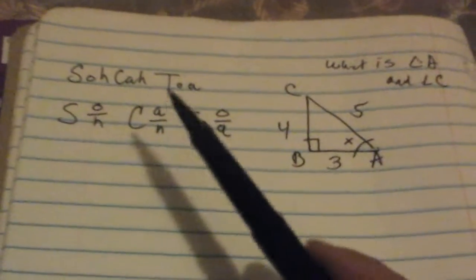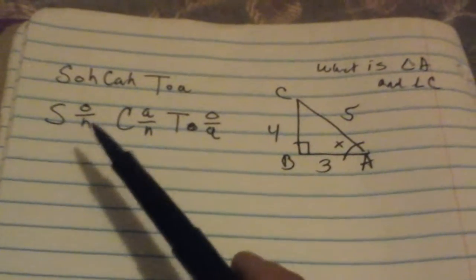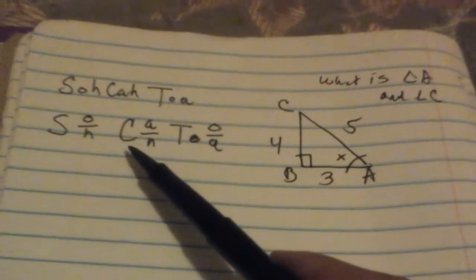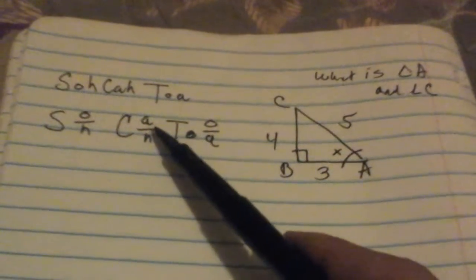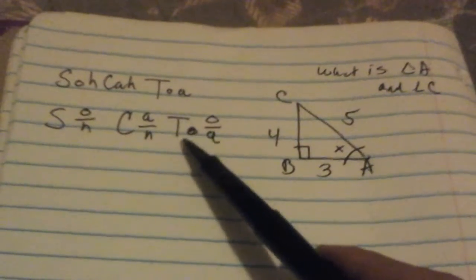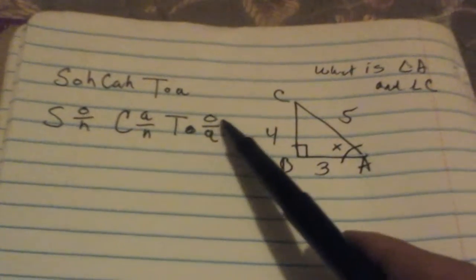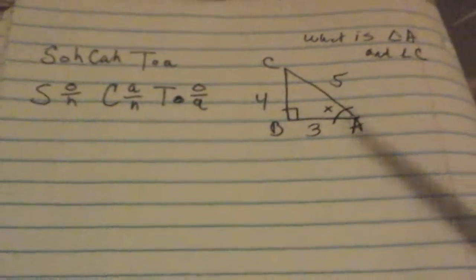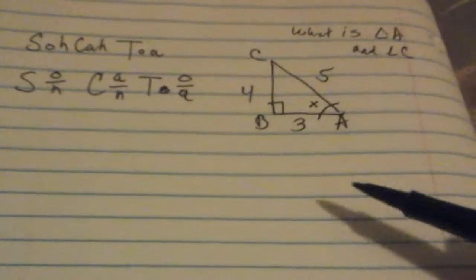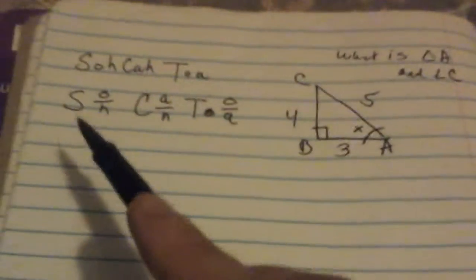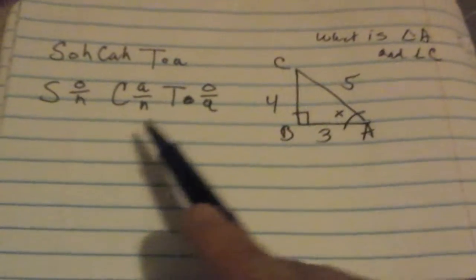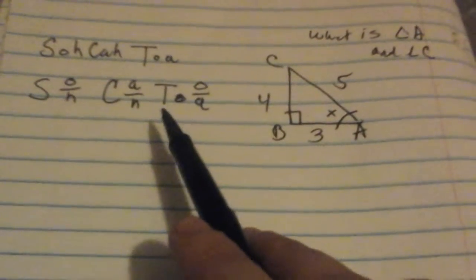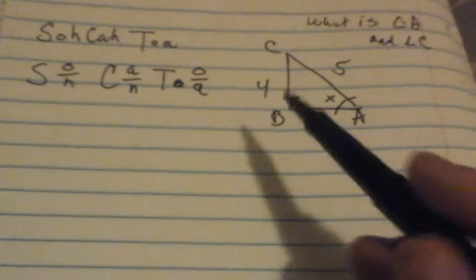Now, over here we have SOHCAHTOA. S is for sine, and the ratio is opposite over hypotenuse. C is for cosine, adjacent over hypotenuse. And T is for TOA, opposite over adjacent. Ignore that little mark, that was a mistake. So with angle A, because I have all three sides, I could choose any one of these. To make it simple, I'll just choose tangent.